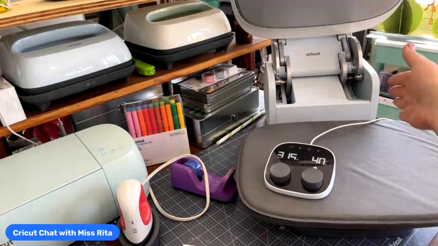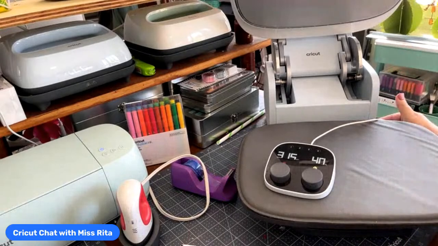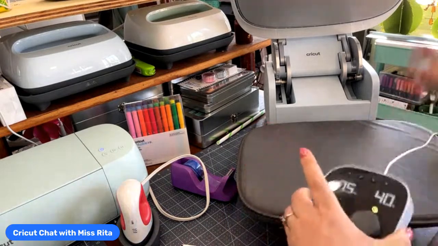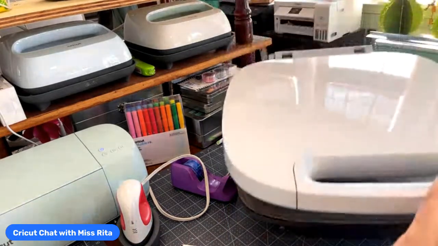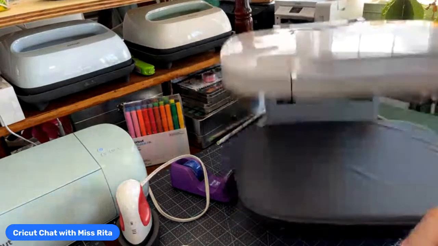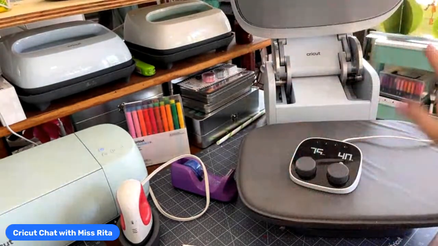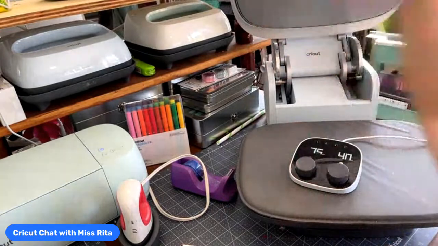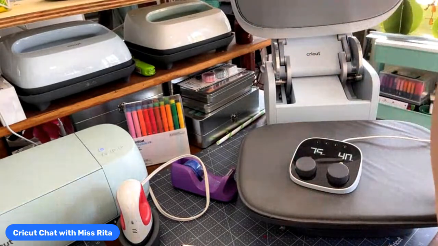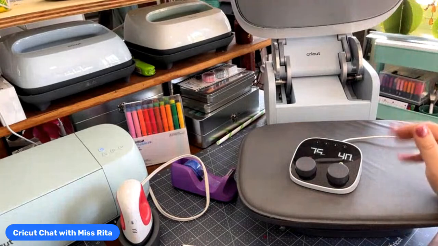So you can't see it from here, but on the right-hand side, there is an on button, and it shows up as lit. Also on the right-hand side is the lock that holds the top of this down. Now remember, when this is hot, only this part is hot. So that's a huge safety feature for me.